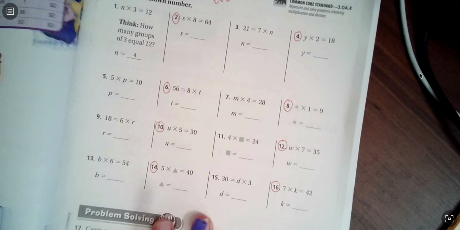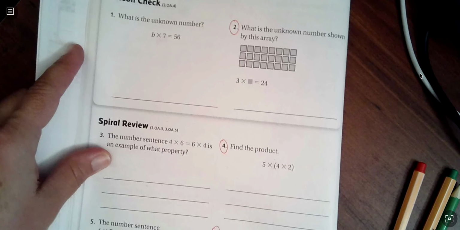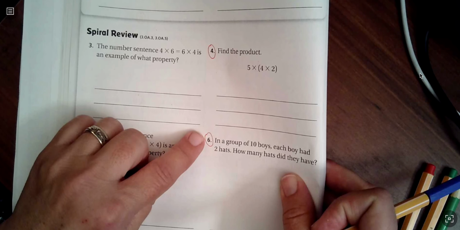Your homework is on page 196A and B, the front and the back. You're doing the evens. So 2, 4, 6, 8, 10, 12, 14, 16, and one word problem, number 18. And then on the back, 196B, bam, you've got 2, you've got 4, and you've got 6.